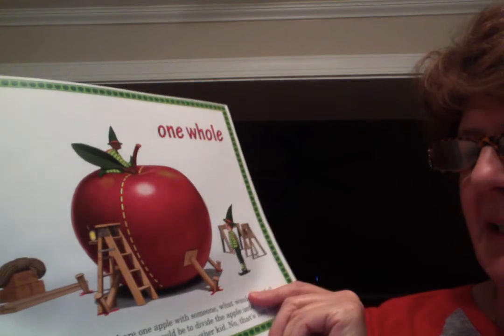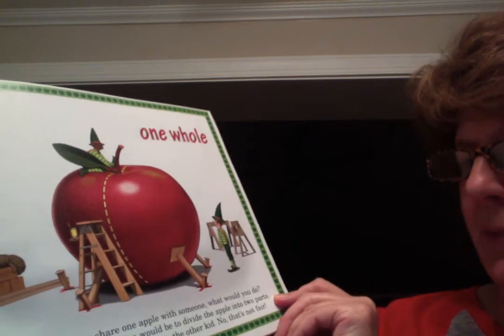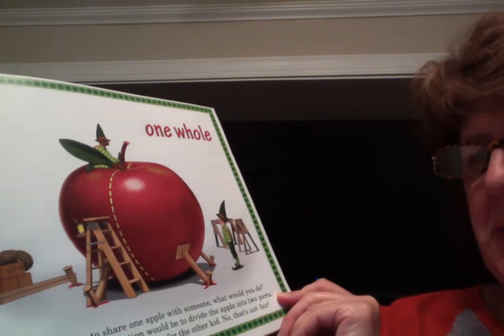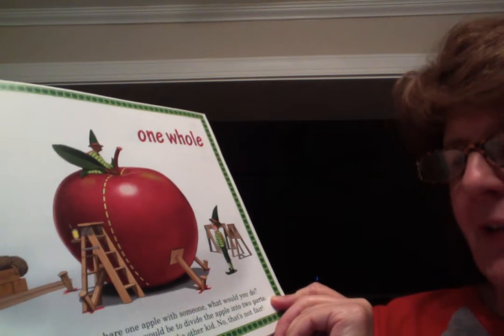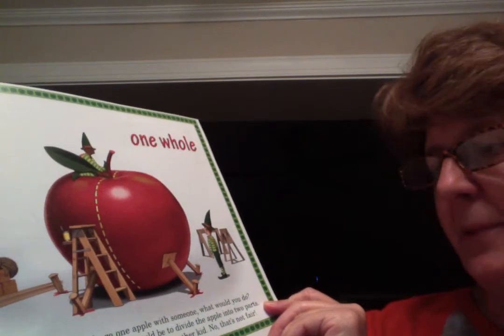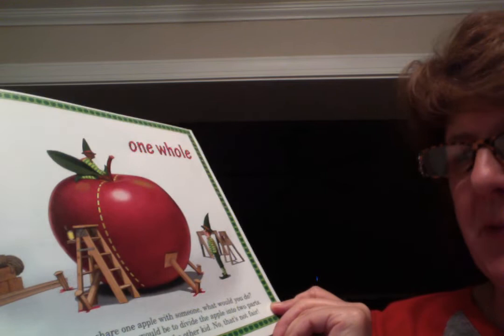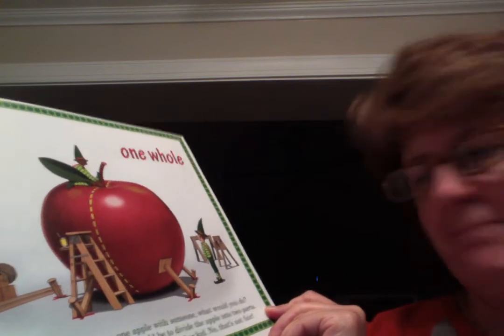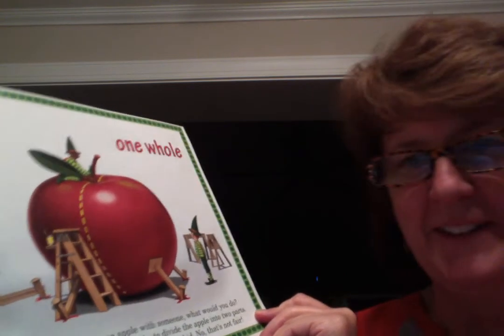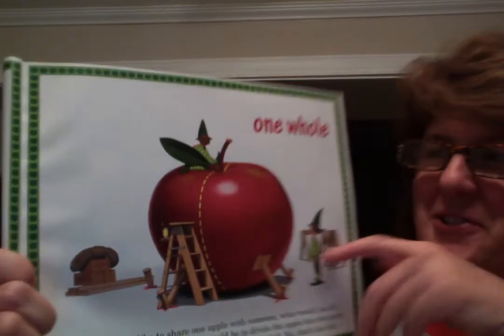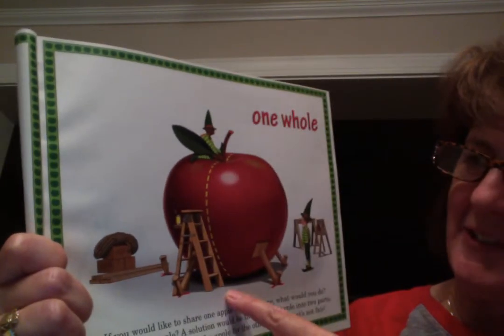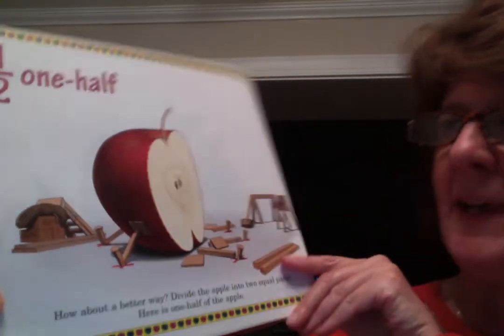If you would like to share one apple with someone, what would you do? 2 kids, 1 apple. A solution would be to divide the apple into 2 parts. A stem for one kid and the apple for the other kid. Nah, that's not fair. So you're going to have to cut that apple right in half, right? Okay, so here we have 1/2.